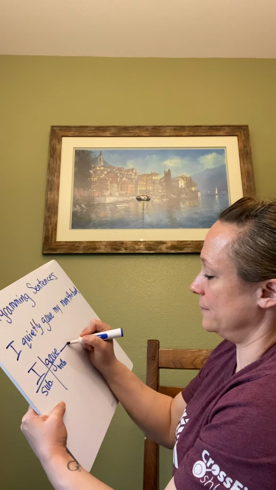All right, so quietly is describing gave. So quietly is our adverb. So when we come down off of gave, we're going to do an adverb here and do quietly, like that. All right, gave what? So the what is our direct object, that's book. So book goes on the line here, and that's our direct object, okay? So then the is describing book, so that is an adjective coming off of book, the, ADJ.